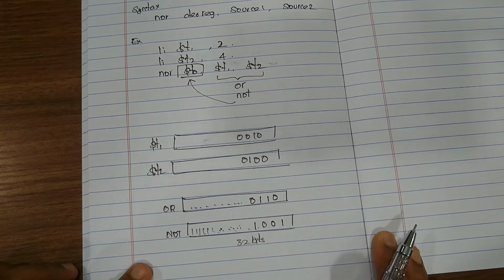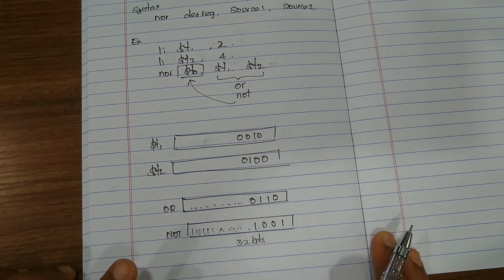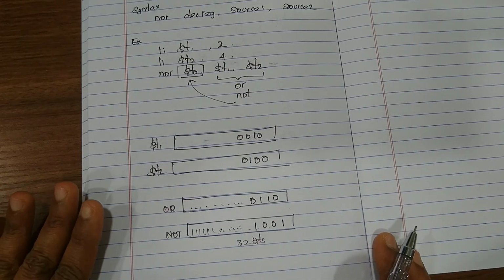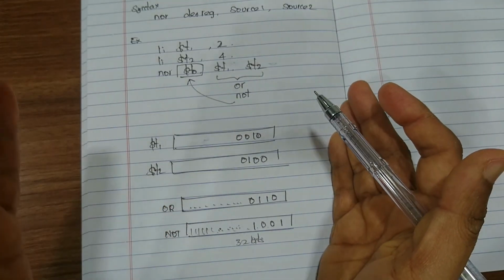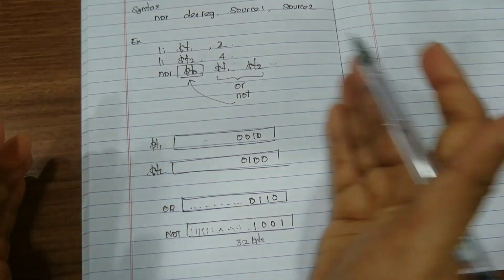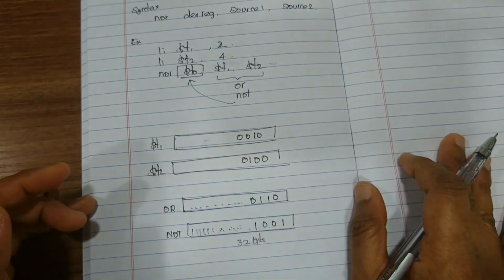So this is the idea of NOR. The idea is the same. Bit by bit, we will be doing the logical operation starting from the least significant bit until the most significant bit, from your right to left.